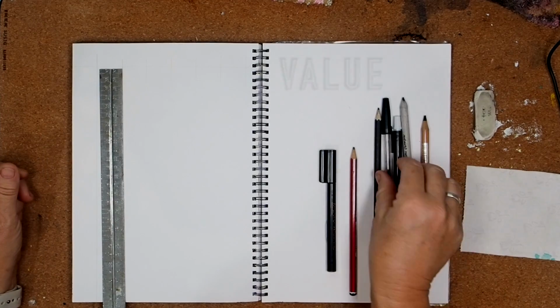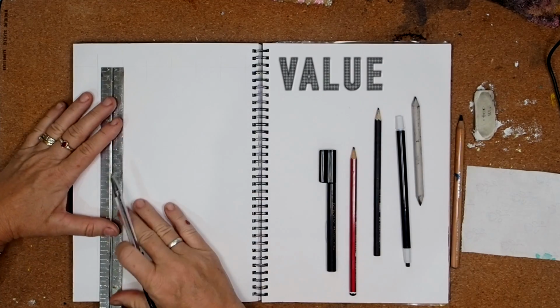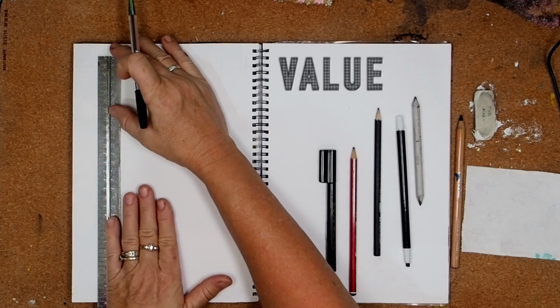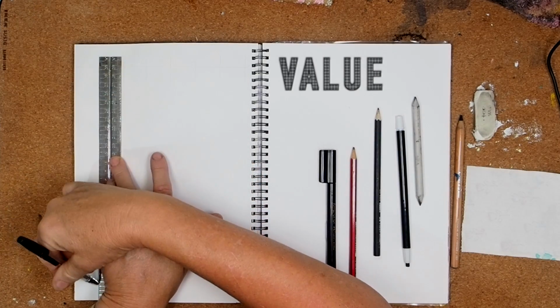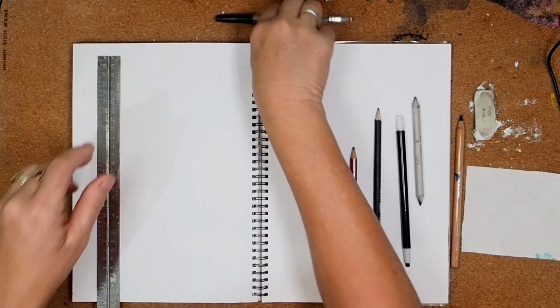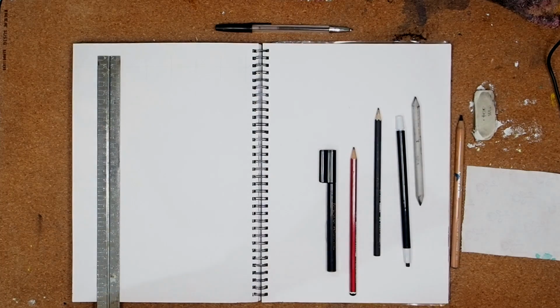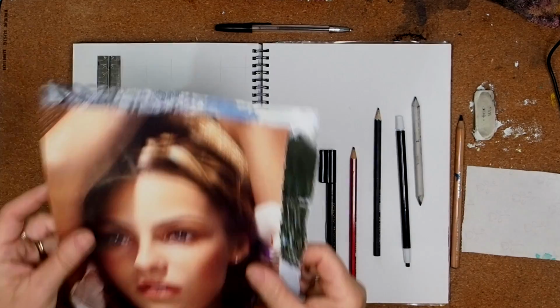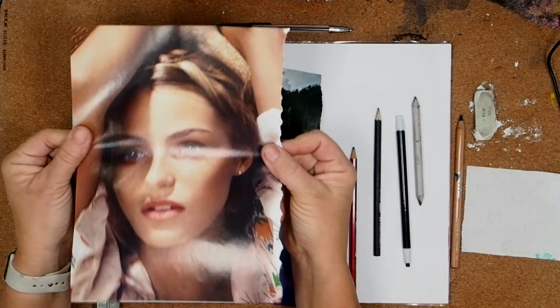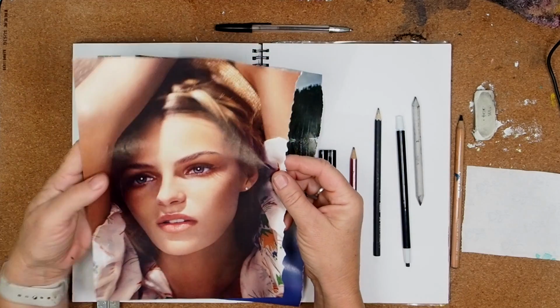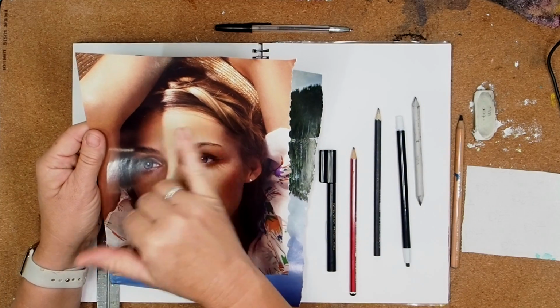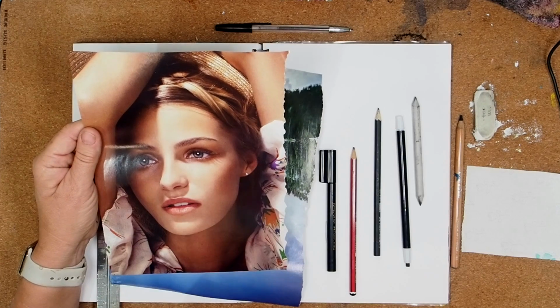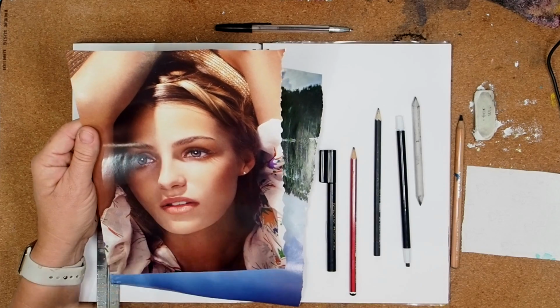To do a quick lesson on value. Value is the lightness and darkness that we see in a colour. So I can quickly demonstrate or show you. Here is a picture of a girl's face, and it's a little bit glary. That's better. This is not black and white, but we can still see value changes.